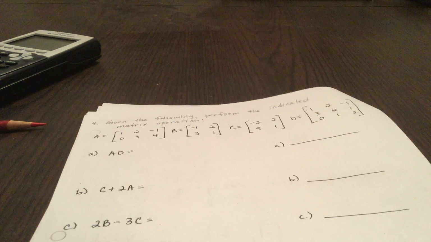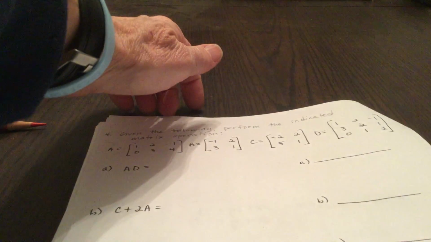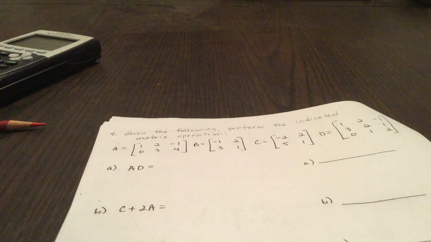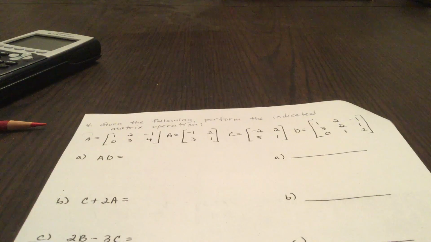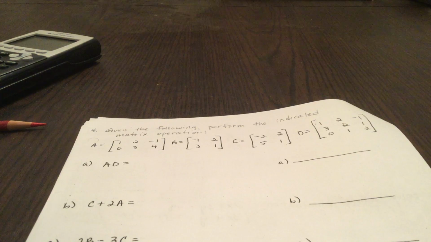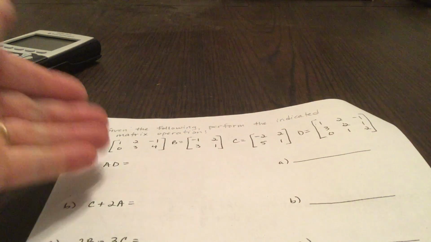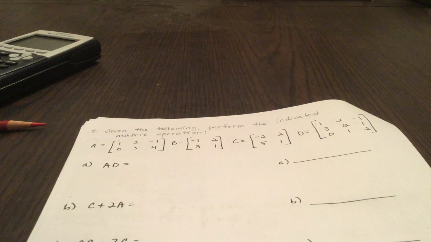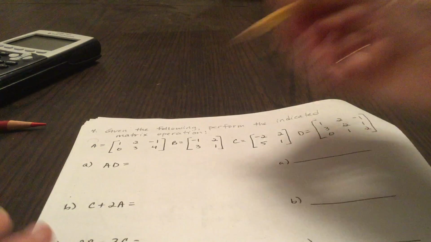Now we got this list of matrices across the top page here. Remember, what does the test look like? Exactly like the practice test. So page 2 of your test is going to have this string of matrices across the top, and you're going to have to do all these things. The first thing we're going to do is multiply matrix A times matrix D.